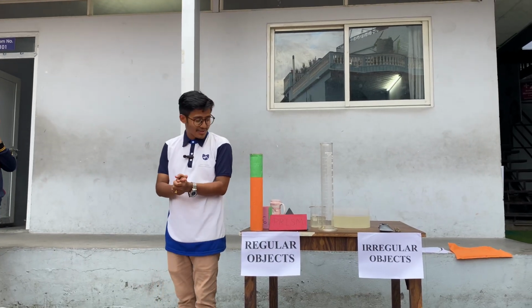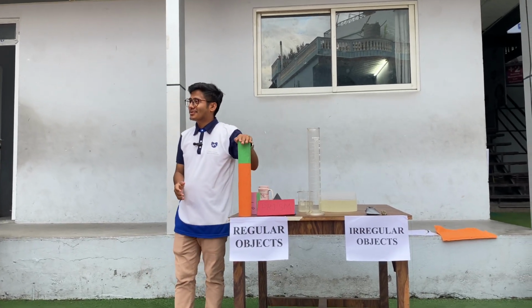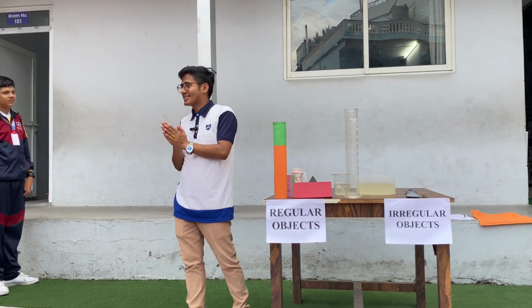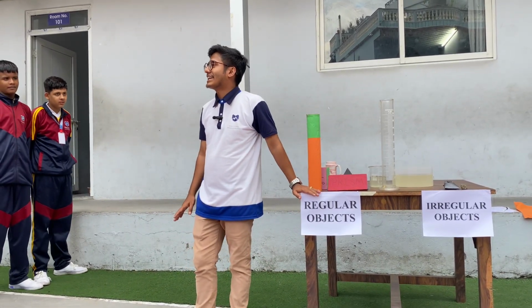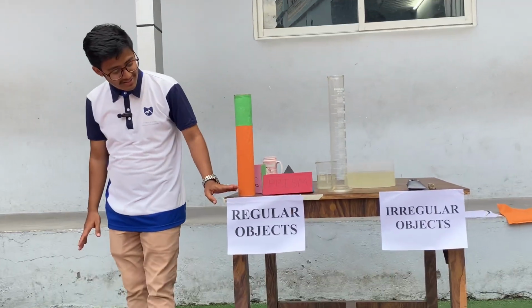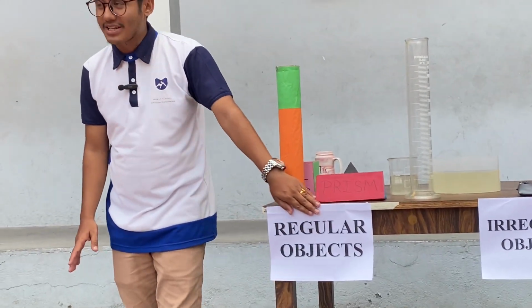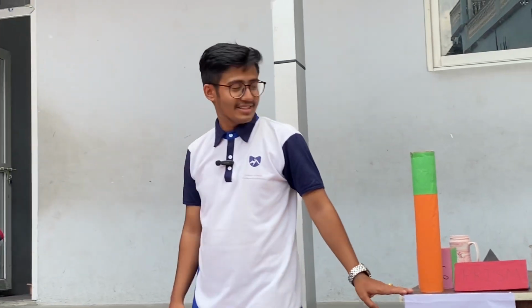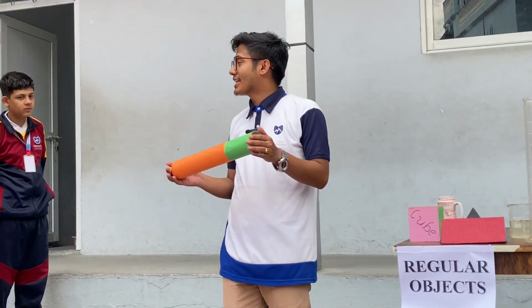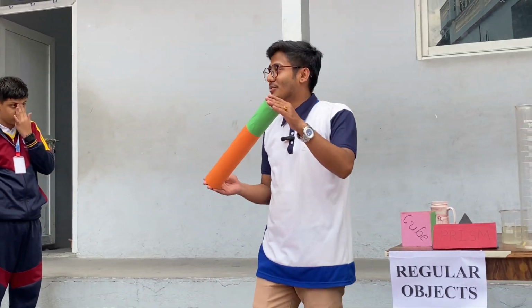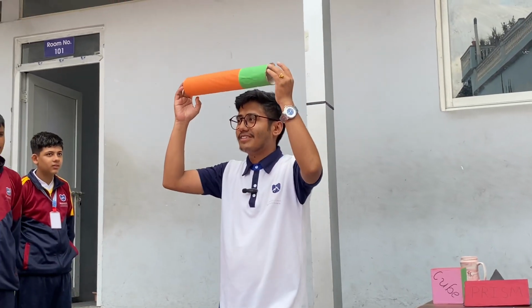So hello dear students, now we are going to do one demonstration regarding the volume of regular and irregular objects. As you can see here, you can see regular objects. Especially for grade 10, I'm going to show some objects which are included in your syllabus as well. You can see this grade 10 cylinder.